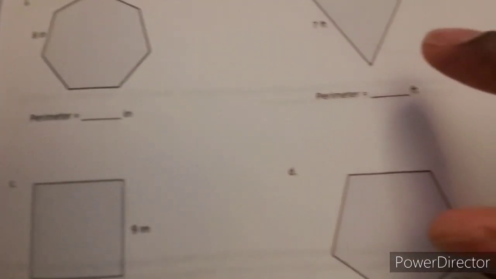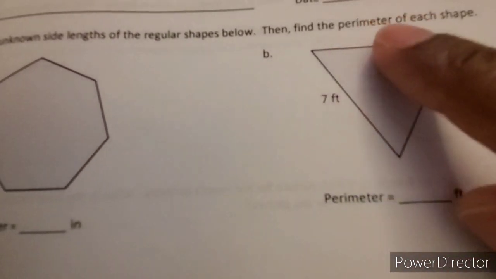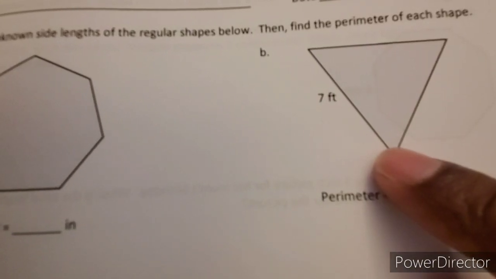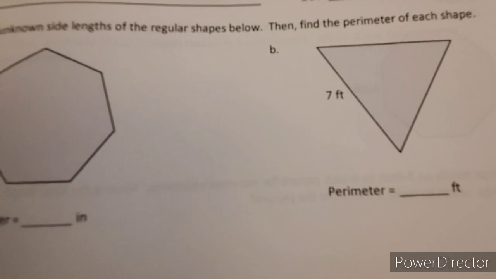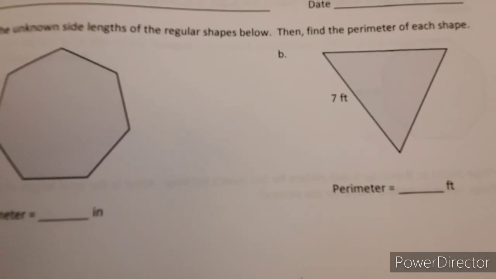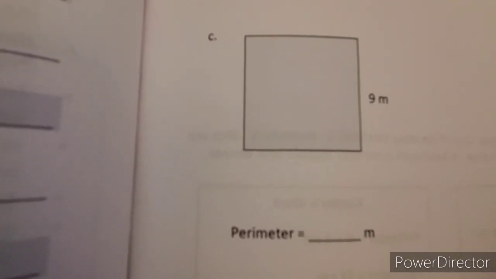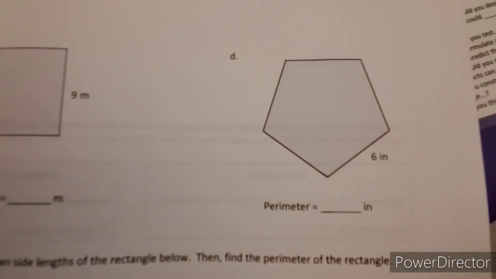Then this one has 7 on one side, so you know what's going to be the measurement for each of the other sides. Find the perimeter of that one. Also, remember to pause the video each time you're finding the perimeter of each. Also this one, find the perimeter of this one. And find the perimeter of this one.